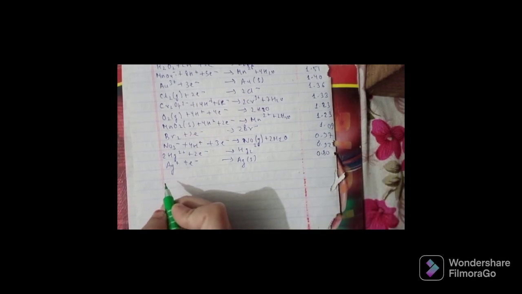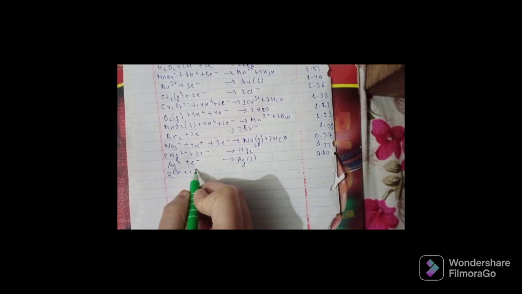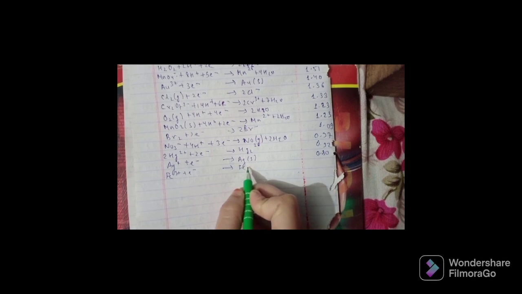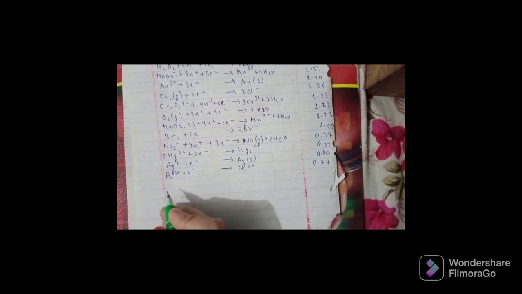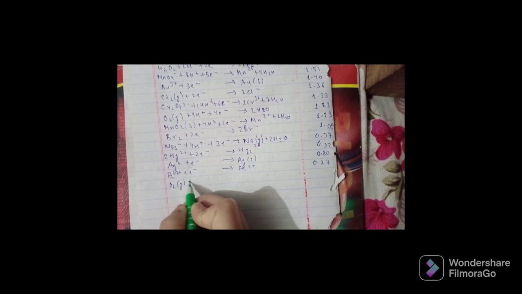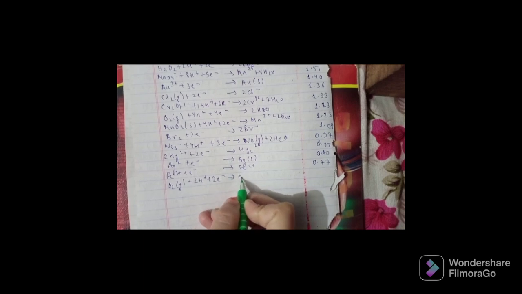Now for another one, which is Fe3 plus electron, it will give you Fe2 plus, and that we have here is 0.77. Another we have here is O2 in the form of gas plus 2H plus plus 2 electrons, that will give you H2O2, and that is 0.68.